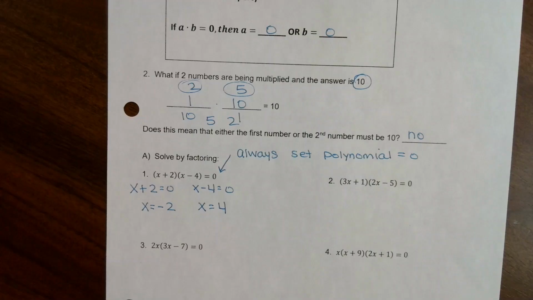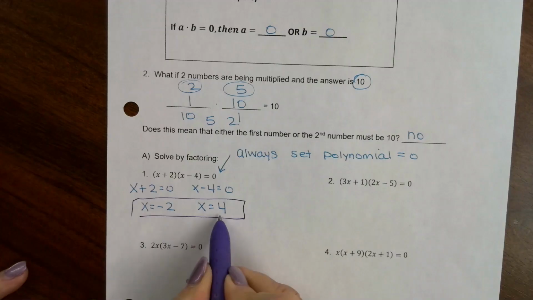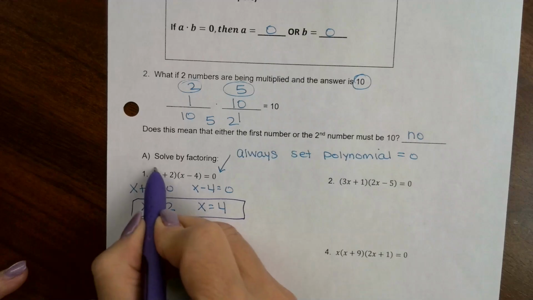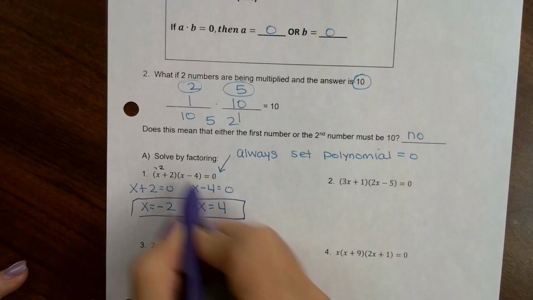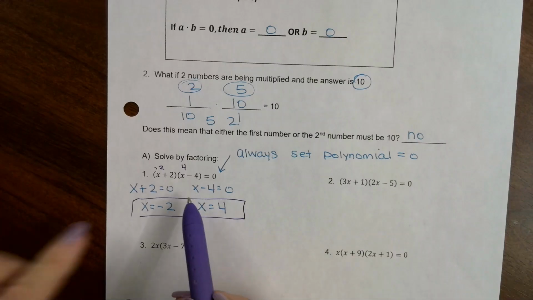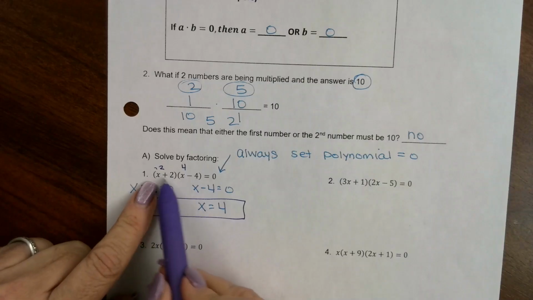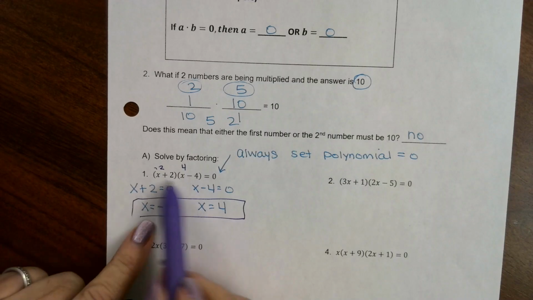Now, these are my answers: negative 2 and positive 4. I have two answers for this. When I plug in negative 2, this equals 0, and when I plug in positive 4, this equals 0. Sometimes people say, oh, well, it's the opposite sign. Well, it is the opposite sign because it's whatever makes it 0. Okay? So this one's super simple.